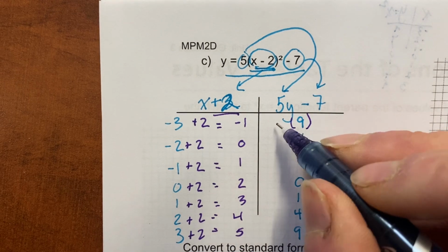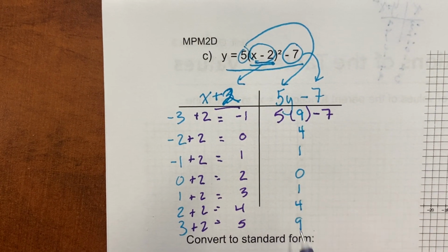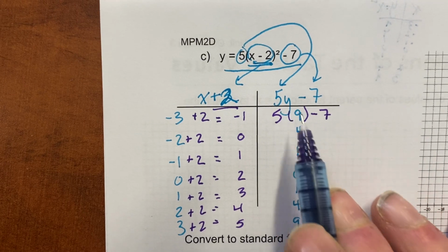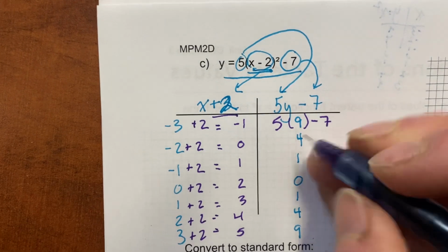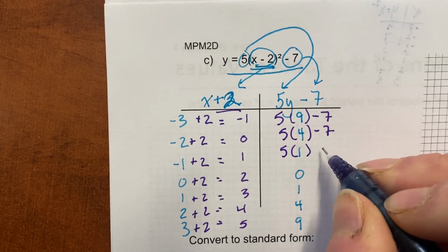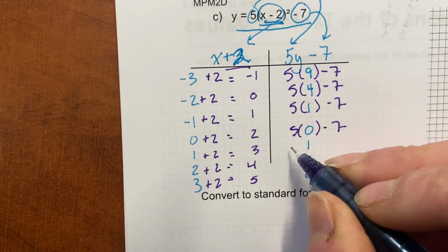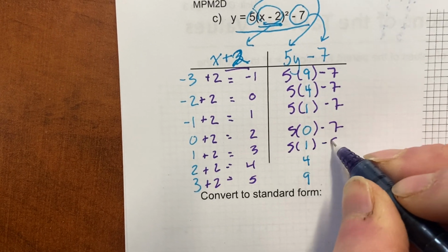I'm applying the transformations to the y values of my parent function. So I do this over and over again. This is going to take a little bit of work because I'm multiplying by 5. I should have picked a different example when I did this, but oh well. I might need to do a bit of calculator work to do this.